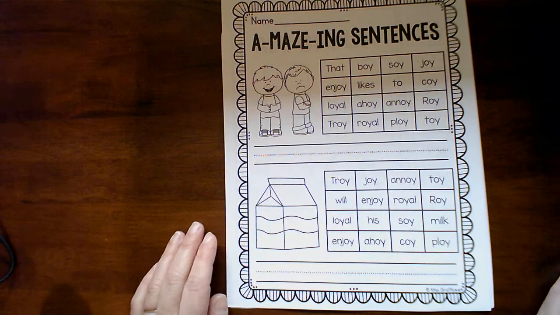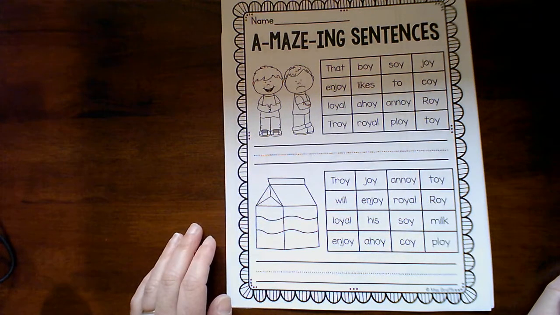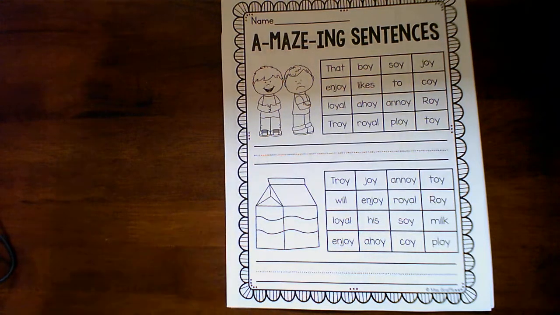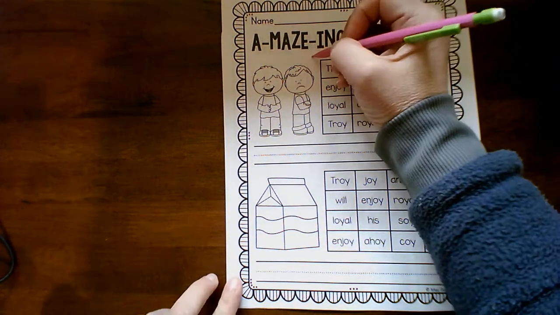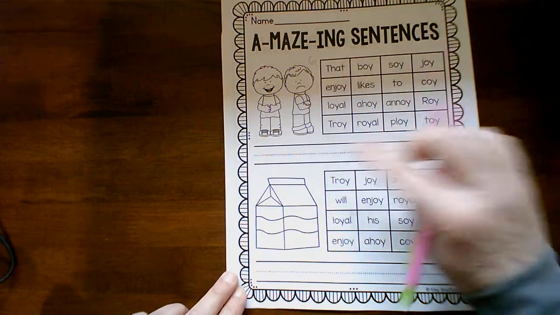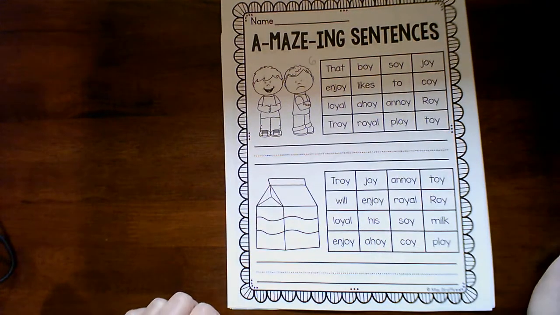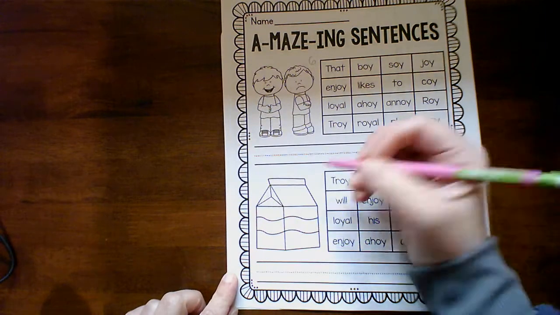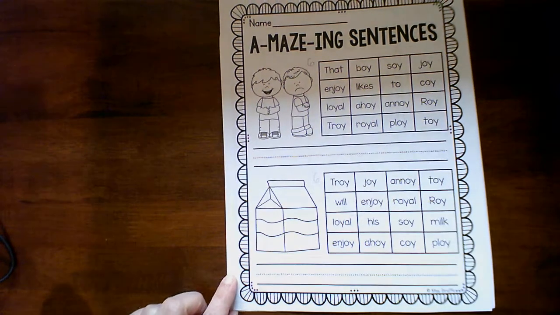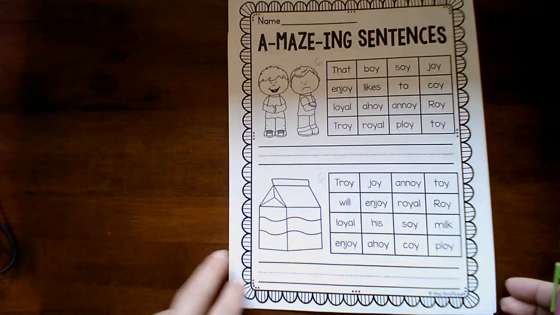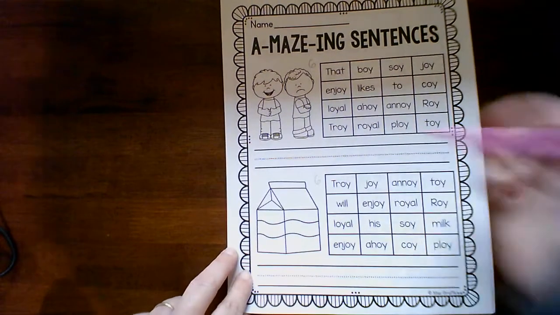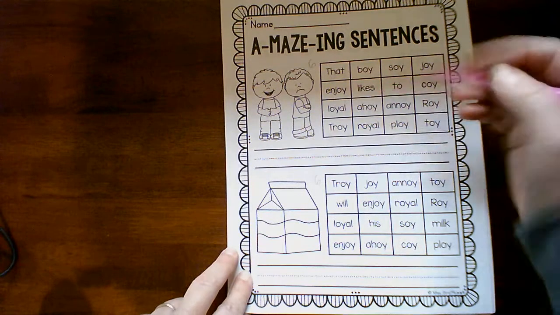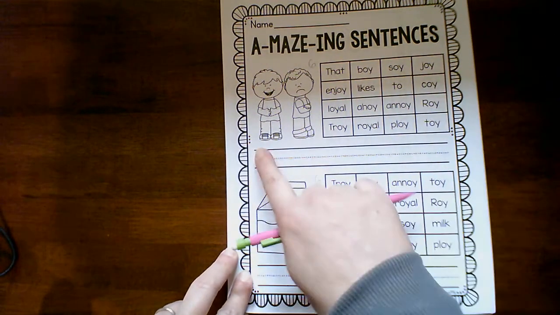So this one has 6 words in it. Okay, so start here and go through 6 words. And this one has 6 words also. Okay, so it starts with Troy. So you're going to go through and you can circle or color the words, and then you're going to write the sentence down here.